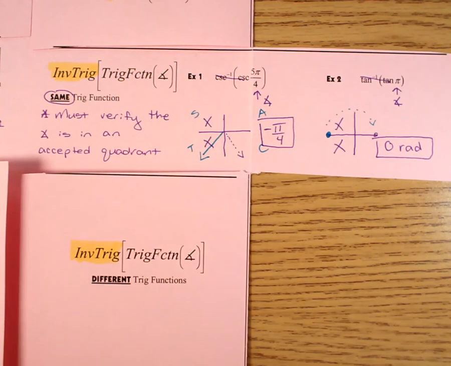And those are the only examples that I'm going to do today, and then in class we are going to do a lot of practice.